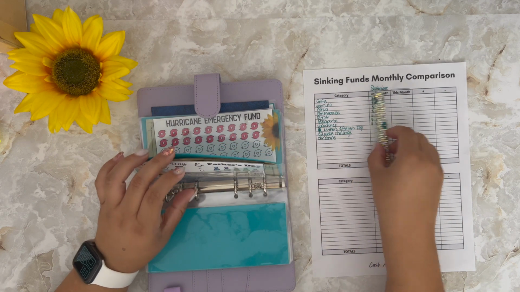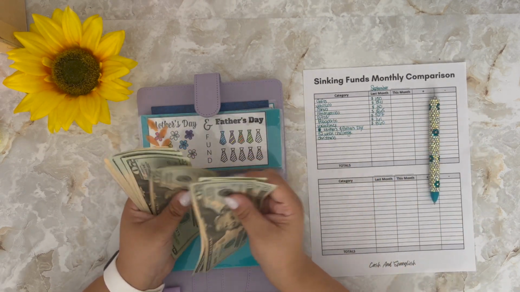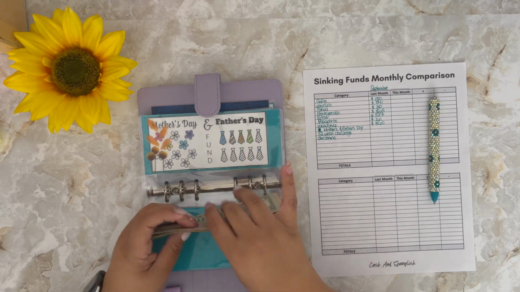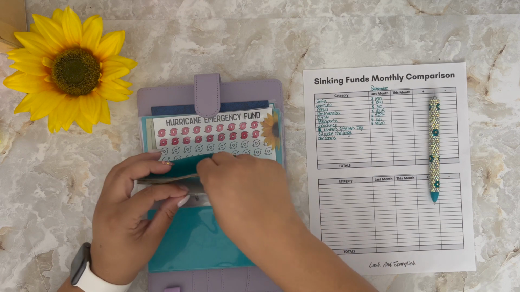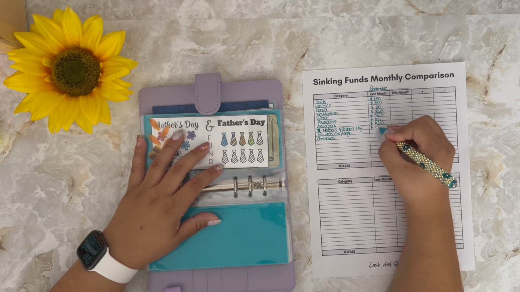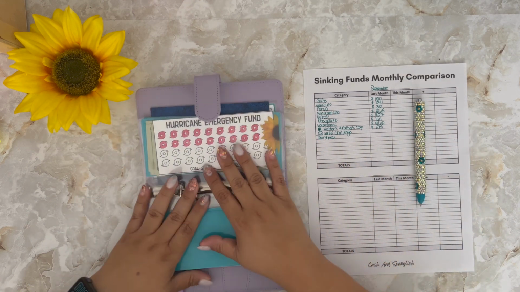Mother's Day and Father's Day has 20, 40, 60, 80, 120, 140, 160, 175. Almost halfway there. My goal is 400, and I have 175. And I am done with this binder.